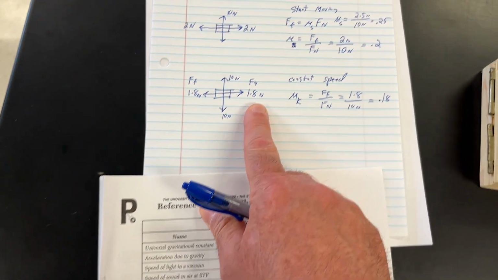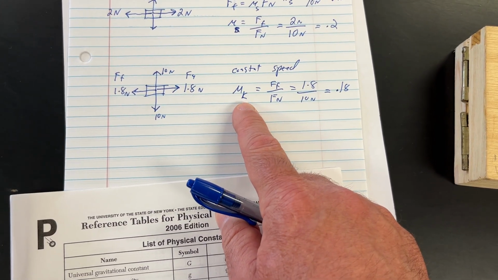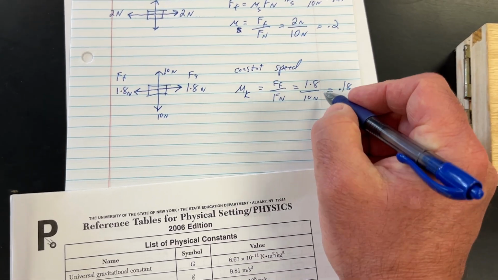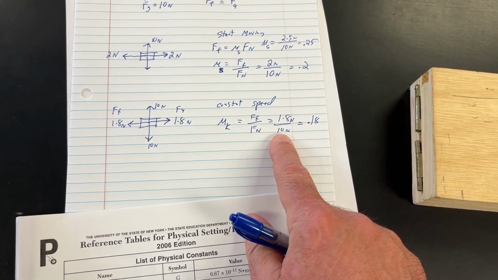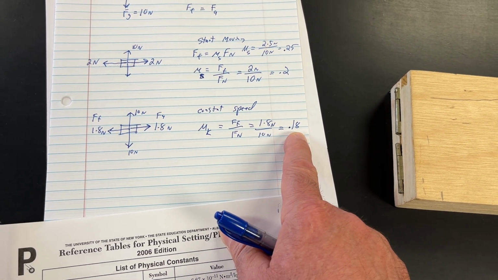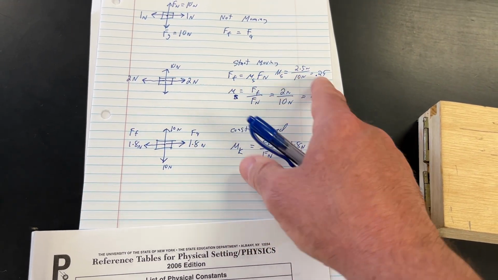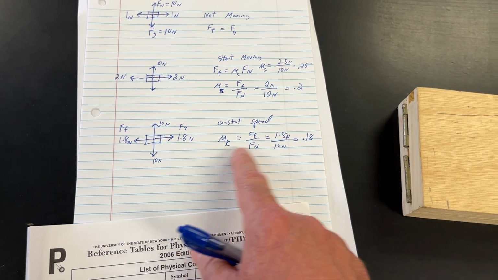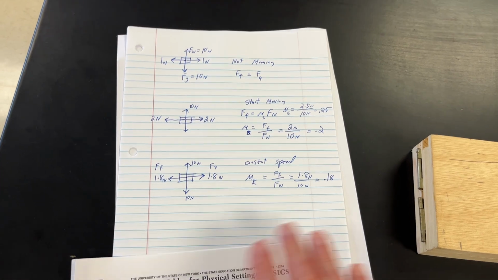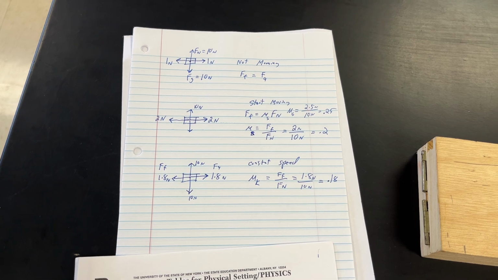So when I did this before, I said that the applied force is about 1.8 newtons. So therefore, the coefficient of kinetic friction is the friction force divided by the normal force. 1.8 newtons divided by 10 newtons gives me a coefficient of kinetic friction of 0.18. And for just about all objects, the coefficient of static friction is going to be greater, and the coefficient of kinetic friction is going to be less. In other words, it takes a greater force to start the motion and a slightly lesser force to continue that motion at a constant speed.